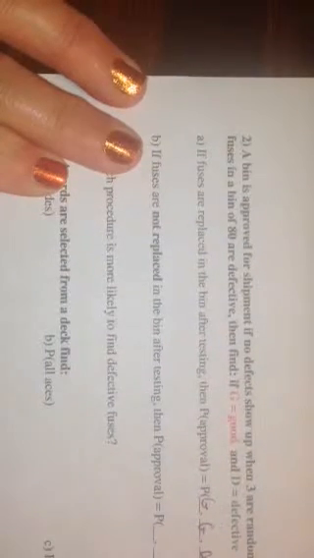If there's 80 and 6 are defective, 74 would be good out of 80 times 74 out of 80 times 74 out of 80, which is 74 out of 80 to the 3rd power.